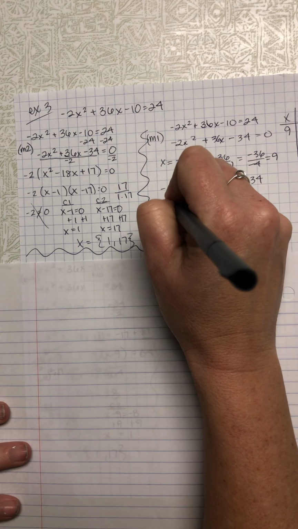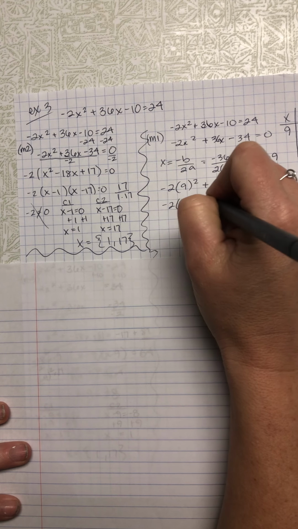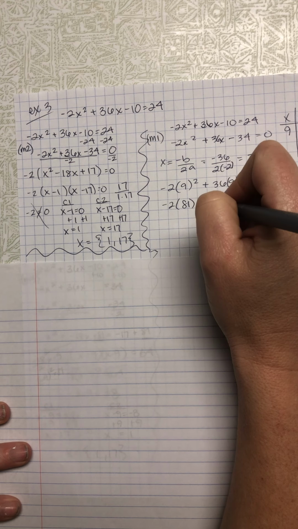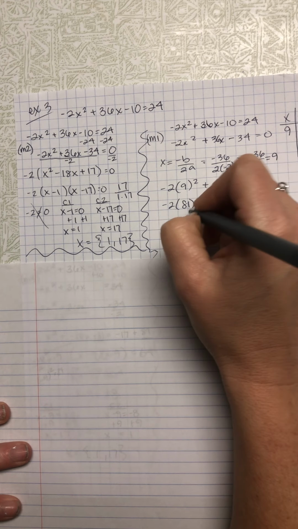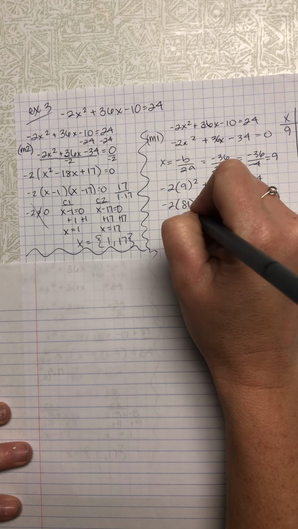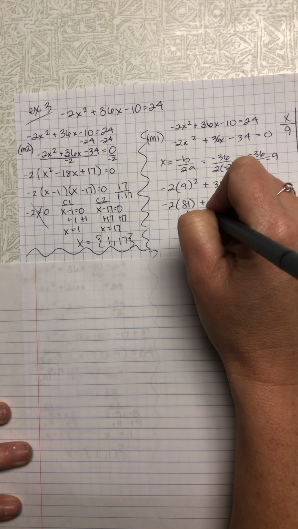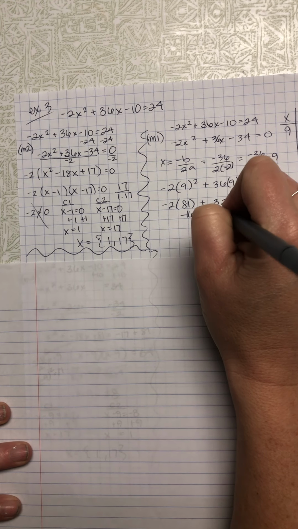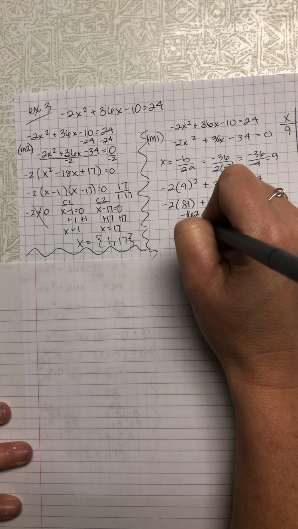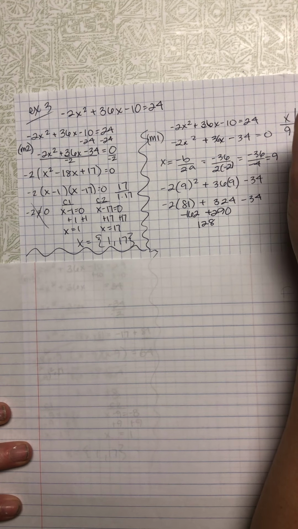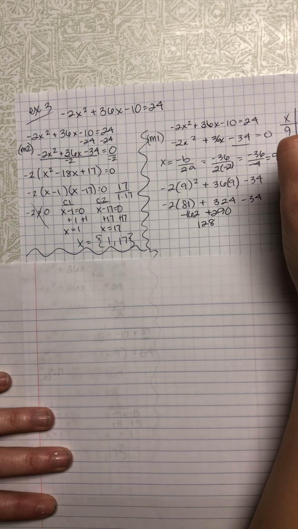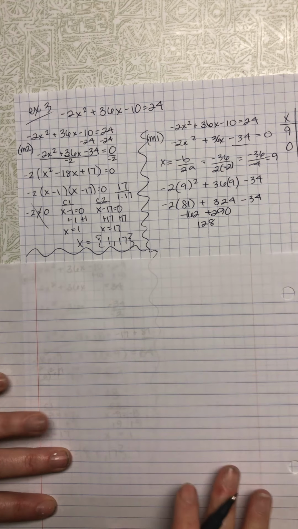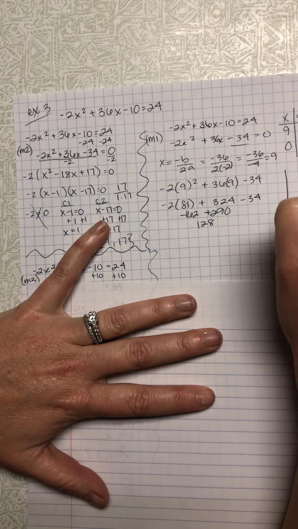I get negative 2 times 81. 36 times 9, use a calculator. 324 minus 34. Negative 2 times 81 is negative 162 plus 290. And when we combine those, we get 128. For y, we have negative 34, so when x is 0, y is negative 34. So I can graph those.